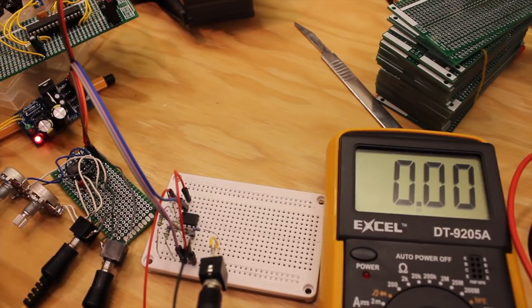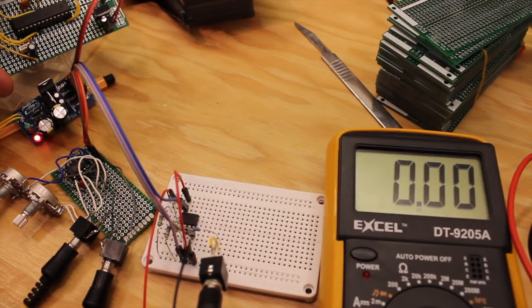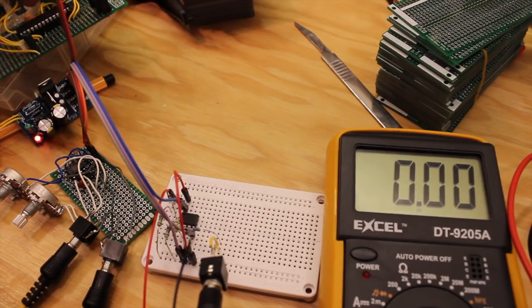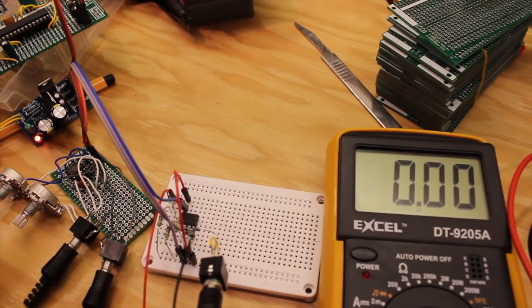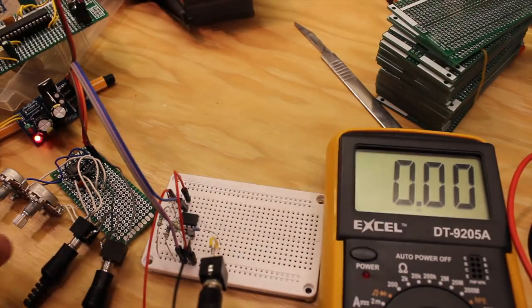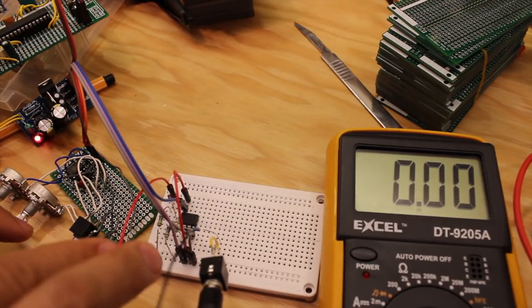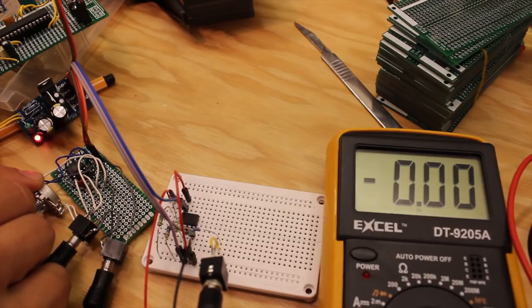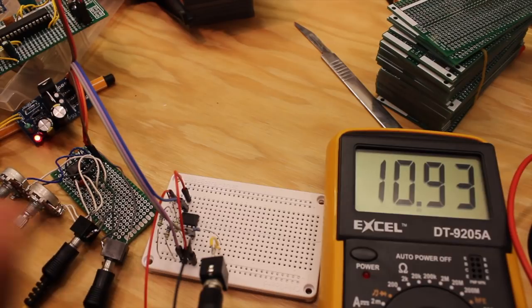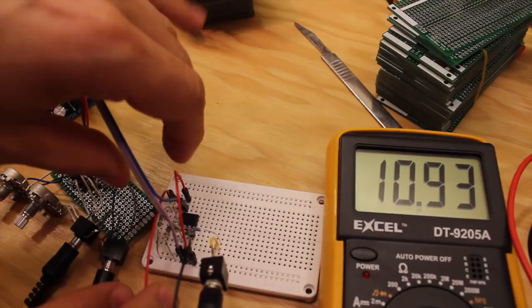I'm also taking 5 volts from the bare bones Arduino we built a couple of episodes ago, the Jan Ostman one. So right now it's just for the 5 volts. And as you can see, we are still at 0 volts on the output, and still measuring the output. So if we slowly take the voltage up here, we should see there it went up to 10.93, so almost 12 volts there.